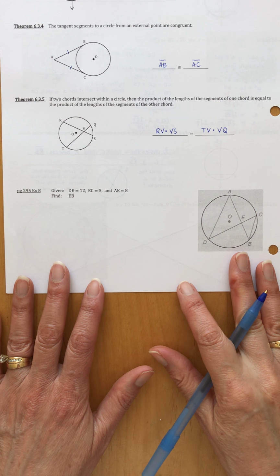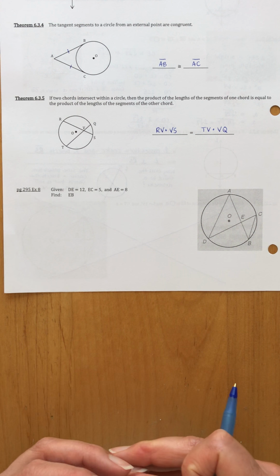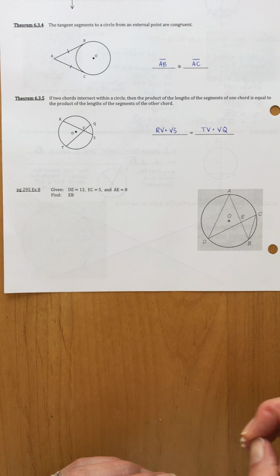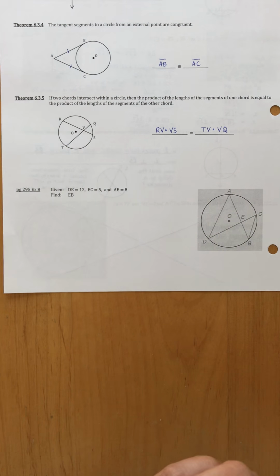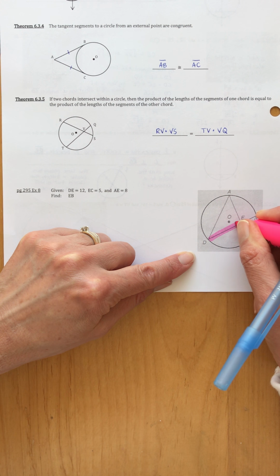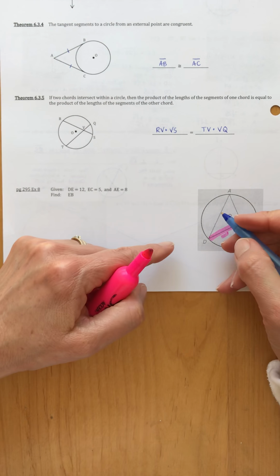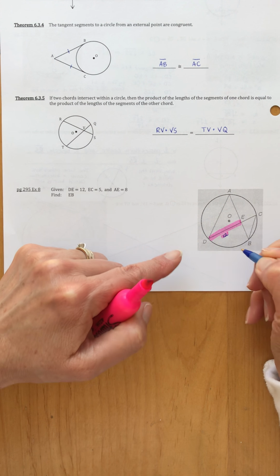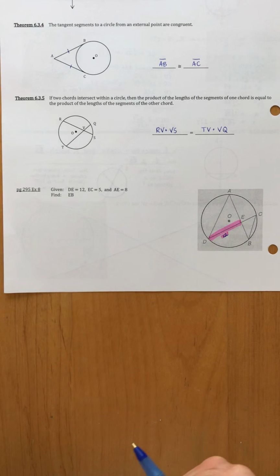Okay, now notice here I did not put the bars above because we actually want the lengths. Okay, let's use this information in the next problem here. It says, given that DE equals 12, okay, so let's go ahead and say DE equals 12. Let's put that one in pink. Okay, and we'll say that's 12. Okay, and then we're going to say EC equals 5.